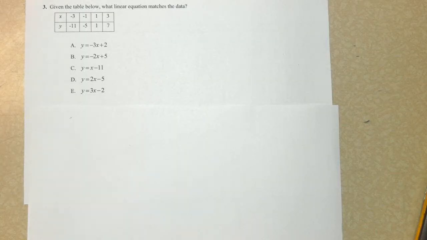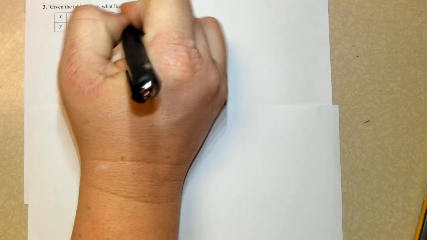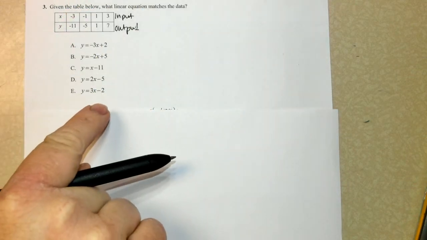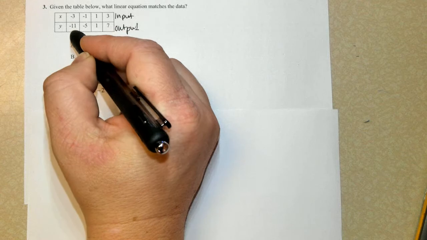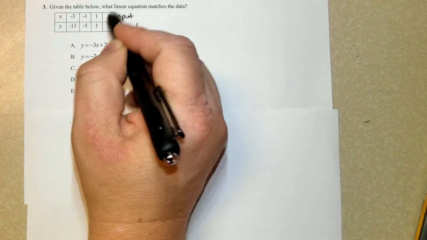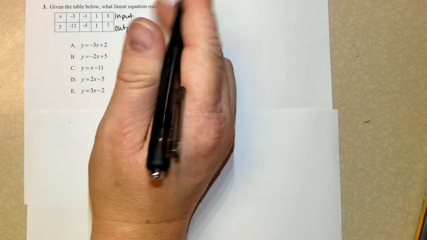There's different ways to go about doing number 3. This is considered the input, the x. The output is considered the y. We want to know which one of these equations is modeled by this data. So when you look at these numbers, what looks like the easiest pair? Negative 3, negative 11, negative 1, negative 5, 1, 1, or 3, 7. What looks like the easiest?